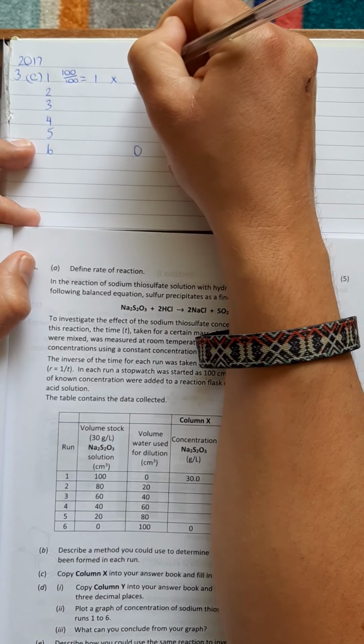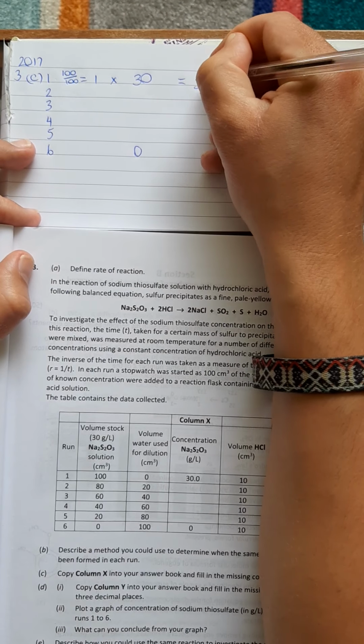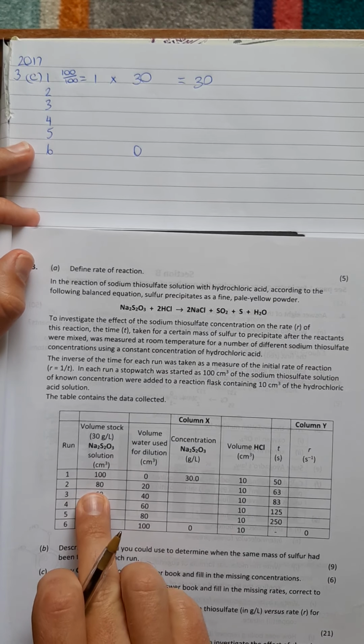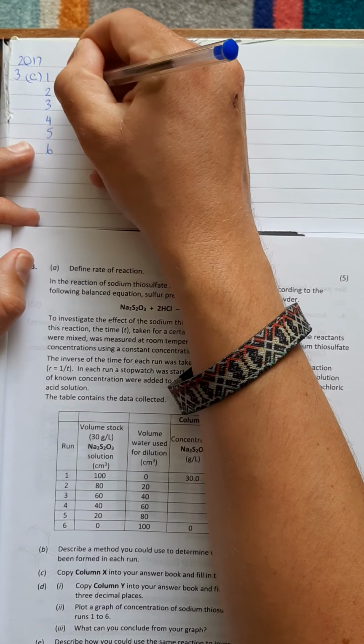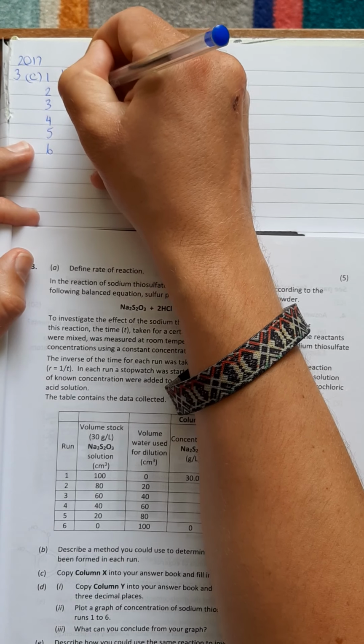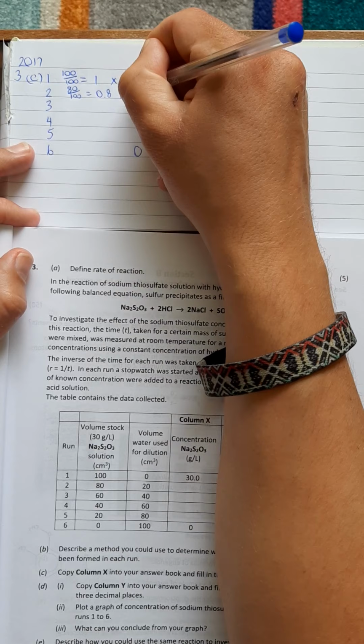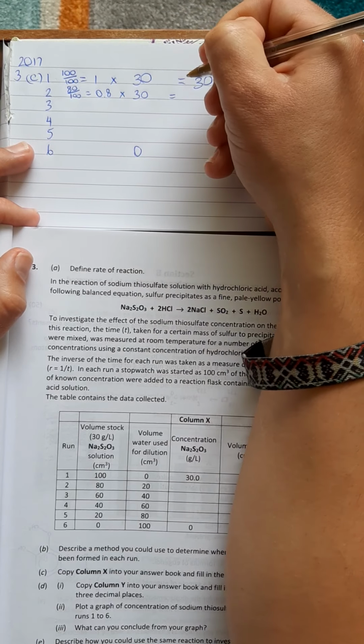And if we multiply the 1 by 30, we get 30 because it's not diluted. If we look at number 2, it's only 80 of the 100, 80 over the 100 that is the stock solution. So that's 0.8. And if we multiply that by 30, we'll get the concentration of it.